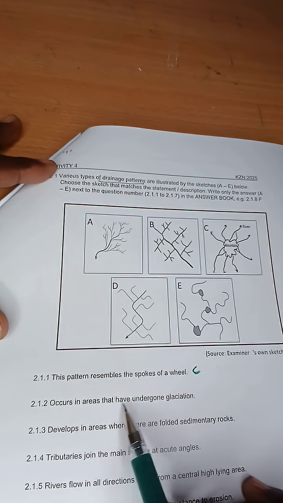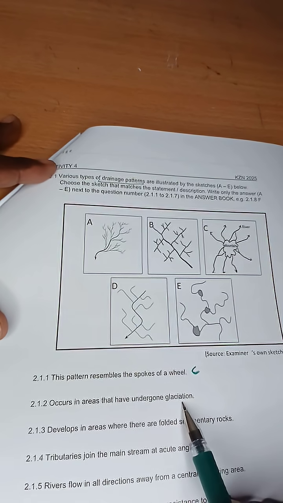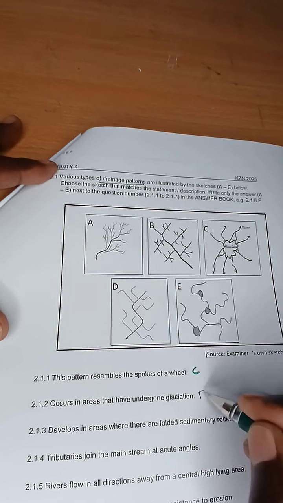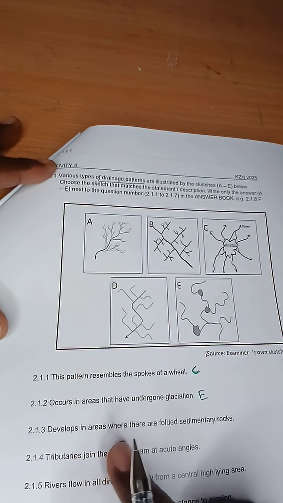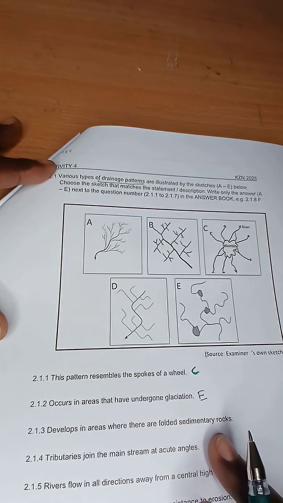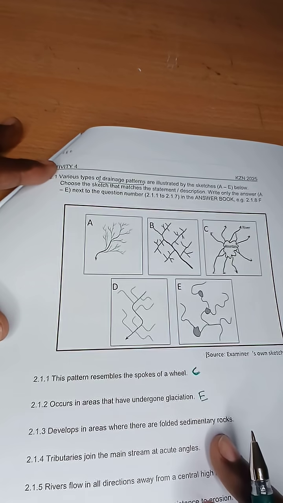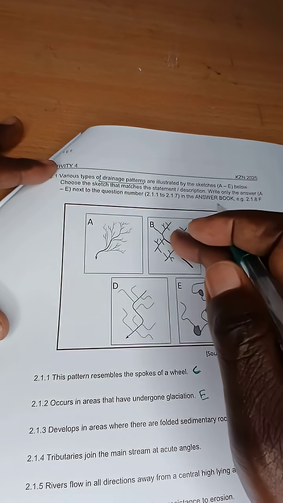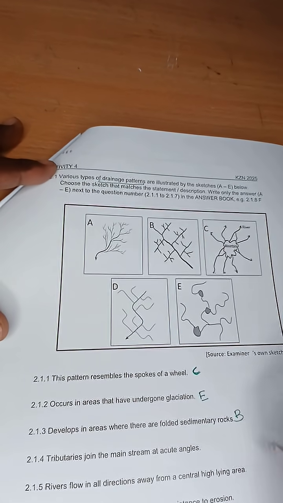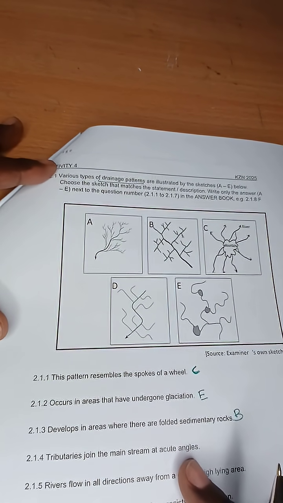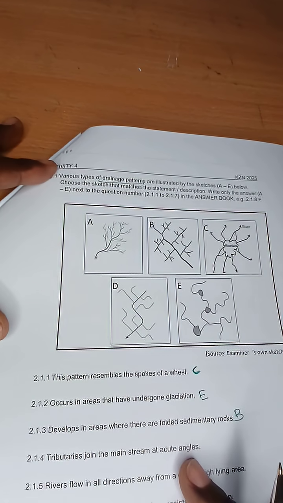Occurs in areas that have undergone glaciation. That is your deranged. Which one is your deranged? That is E. Develops in areas where there are folded sedimentary rocks, 2.1.3, that is your trellis, which is B. Then tributaries join the mainstream at acute angles, that is your dendritic, which is A.